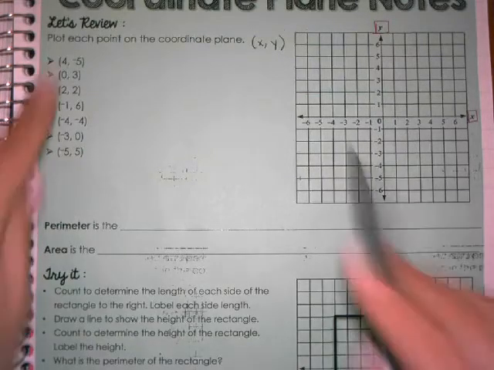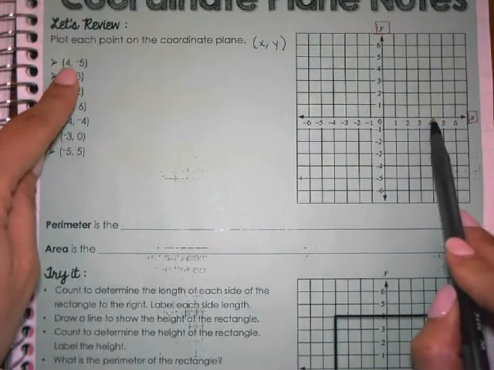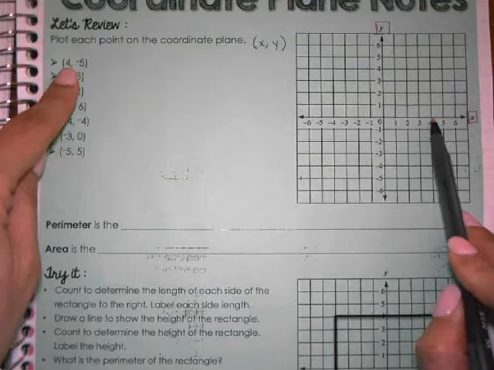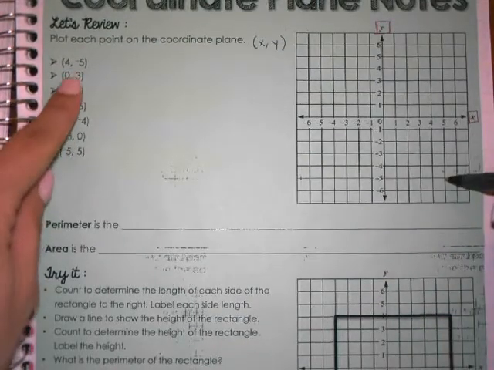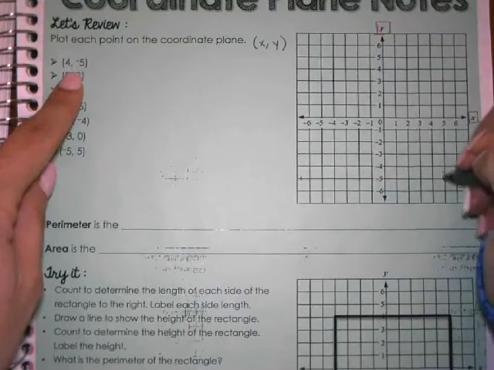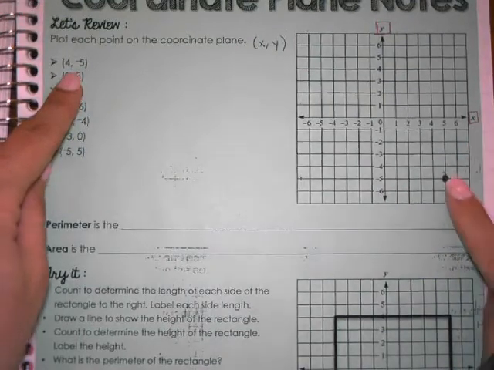So I'm going to go over 4 to the right because right is positive. And then I am going to go down 5 because that negative means down. And I'm going to put a dot. And that's where that first dot is going to be.